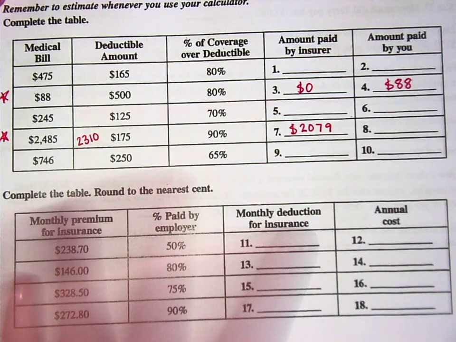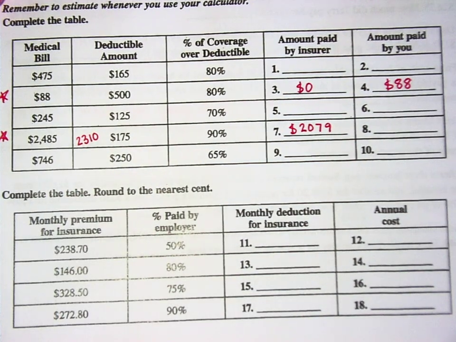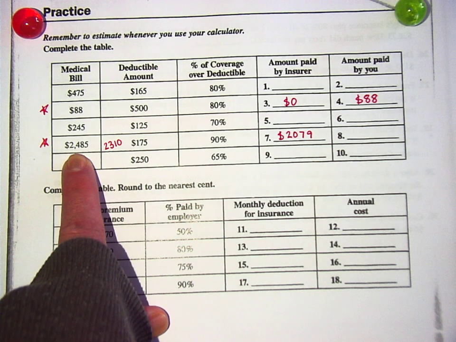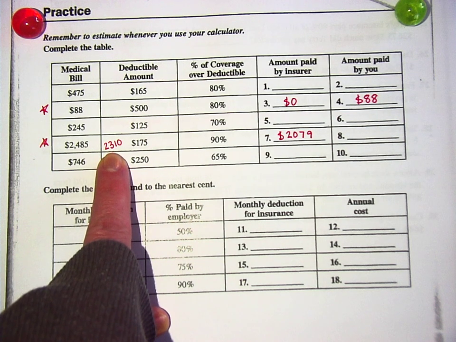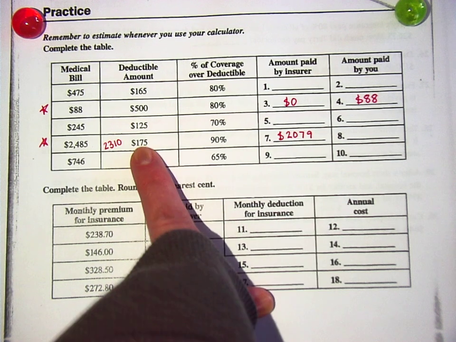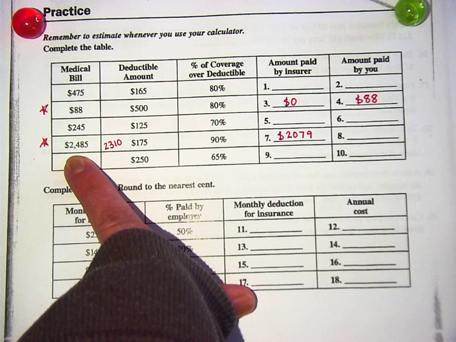How do I figure out how much I pay then? Take that 110, subtract what insurance paid, and then add 175. Sure, you could also subtract it from the original amount right away.